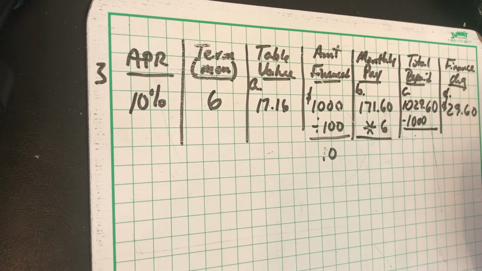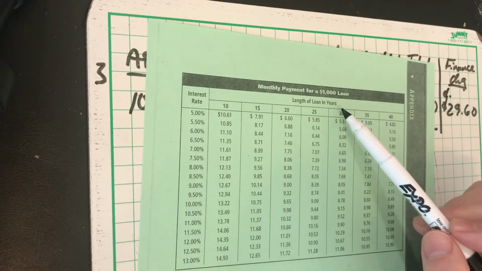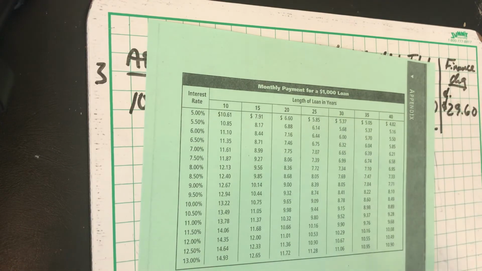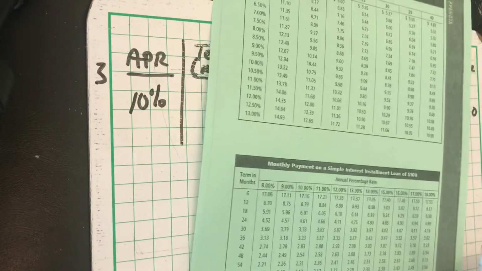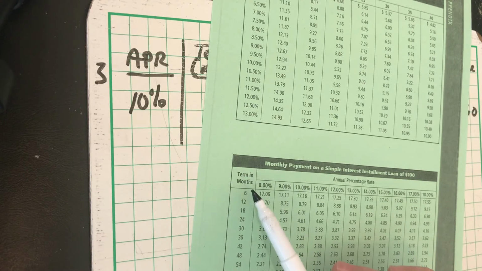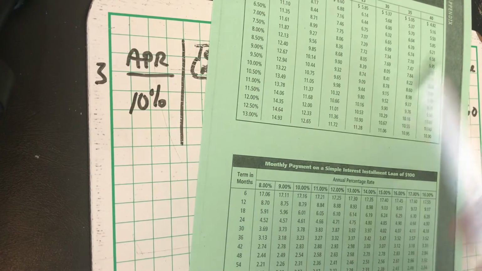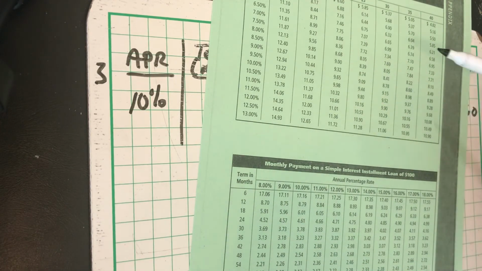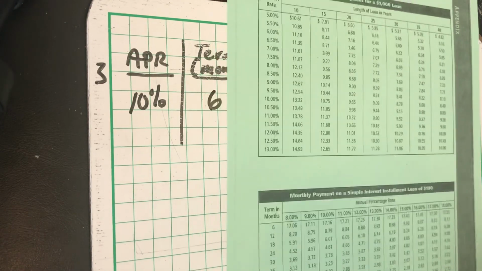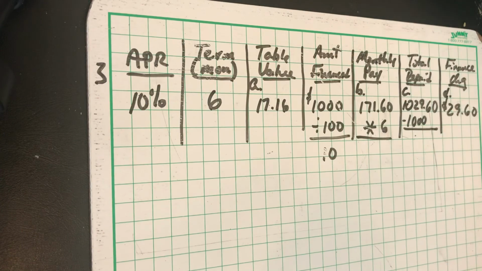Okay, so that's just a quick run through of how to calculate the finance charge using the table that I provided. Make sure you use the table at the bottom for these type problems. The table at the top is if the length of the loan is in years. Here, the one at the bottom, the length of the loan is in months. So you have to make sure you know which one you're using, whether you're taking out a loan for a number of years or for a number of months. And so make sure you use the right table there.